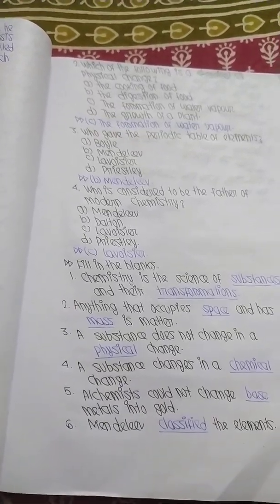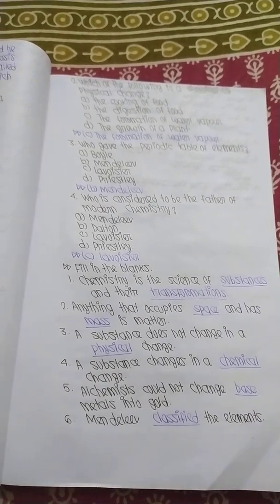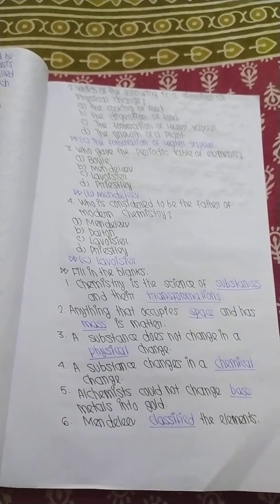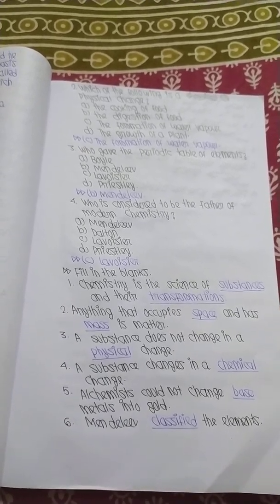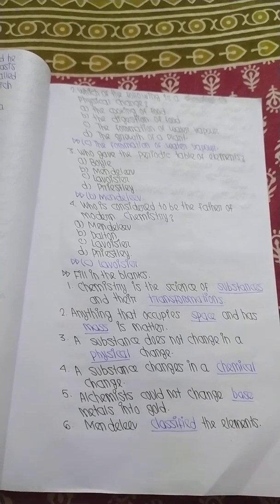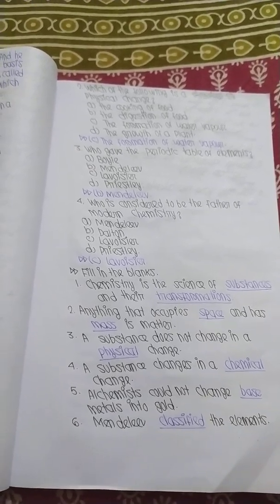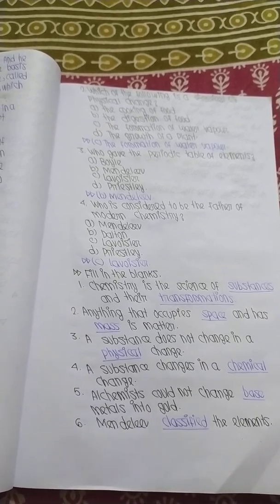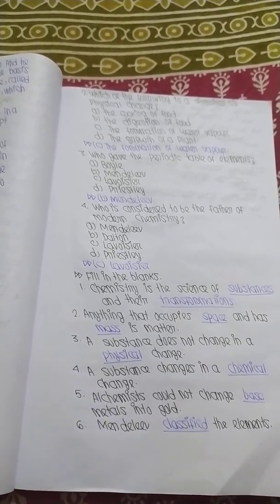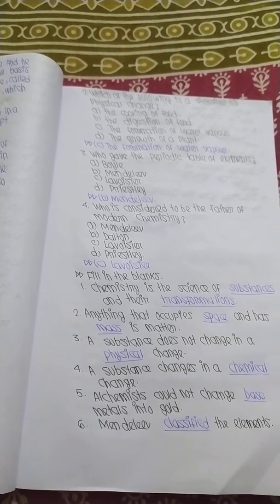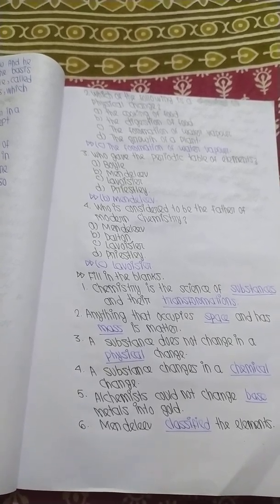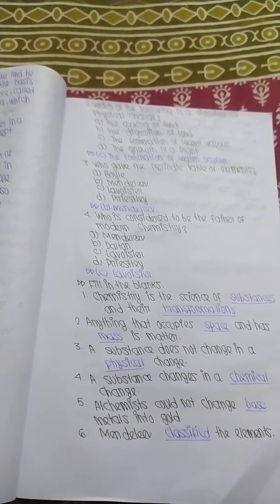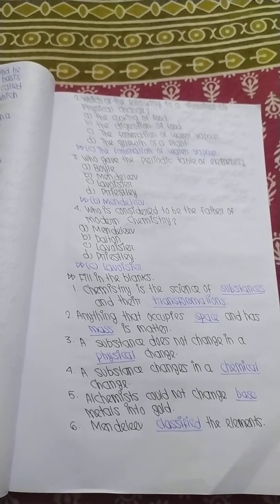Lavoisier. Now come to the fill in the blanks. 1. Chemistry is the science of substances and their transformations. 2. Anything that occupies space and has mass is matter. 3. A substance does not change in a physical change. 4. A substance changes in a chemical change. 5. Alchemists could not change base metal into gold. 6. Mendeleev classified the elements.